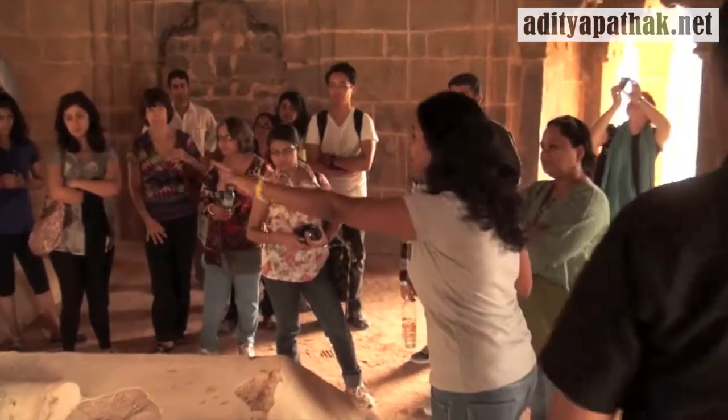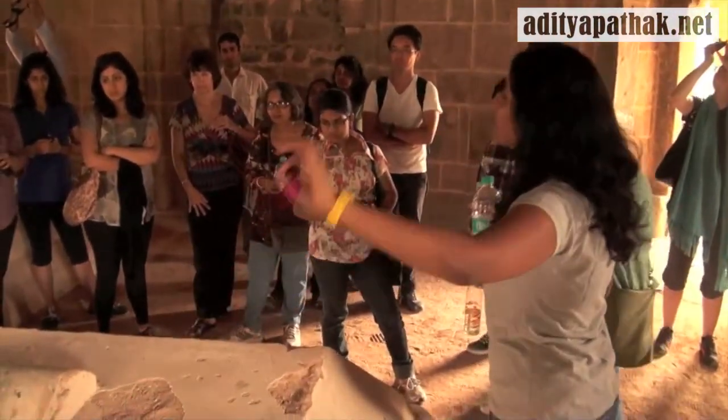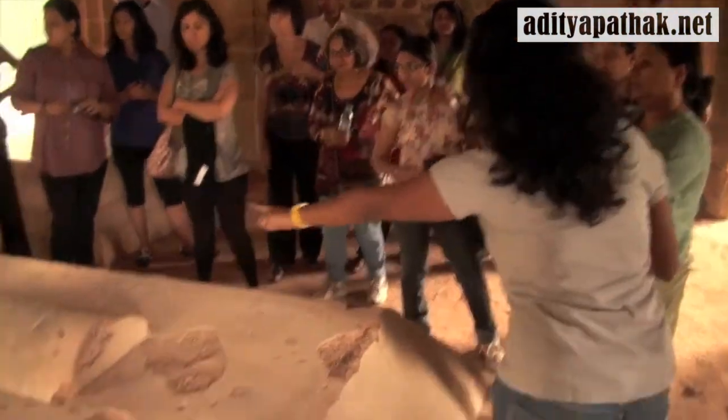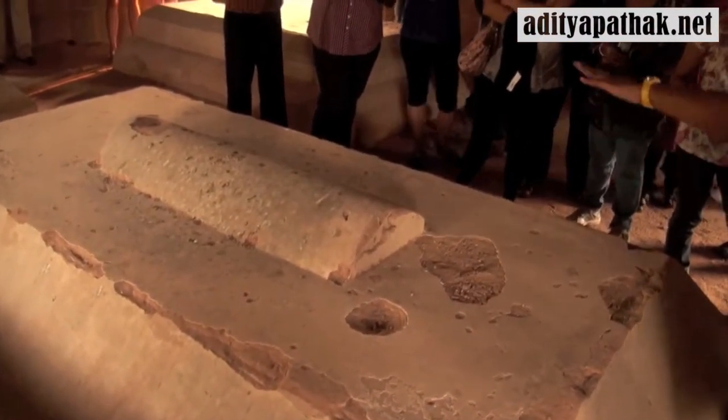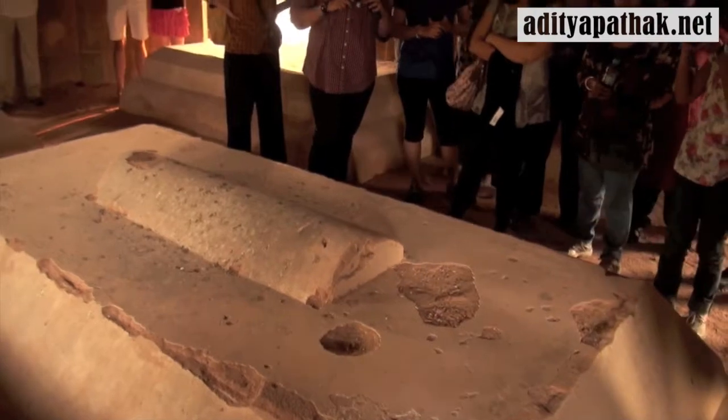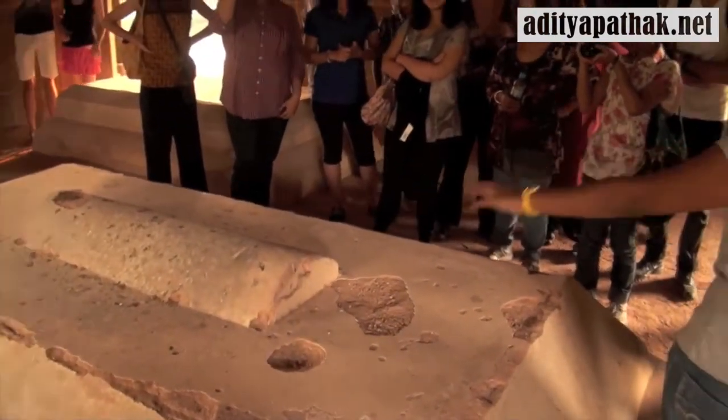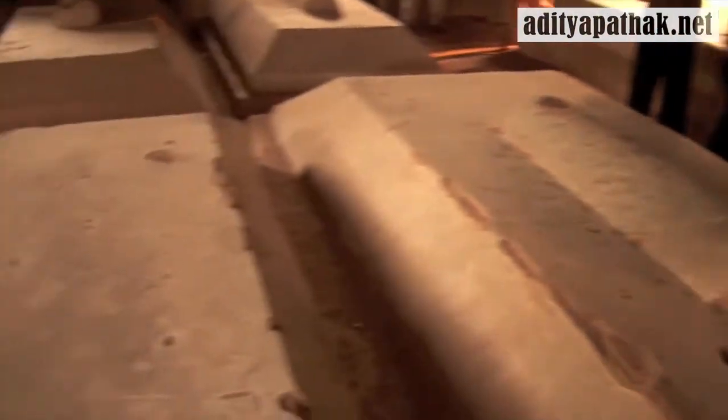These are all male graves. These are all female graves. The difference is this particular stone. This stone is called a kaladan. Kaladan is to mark a female grave, whereas a male grave is flat.